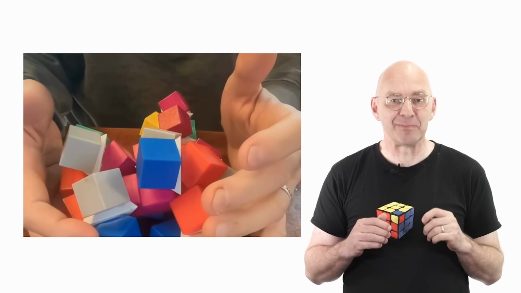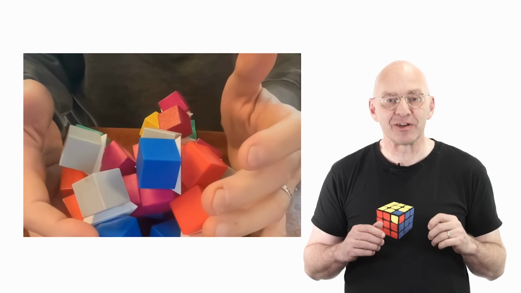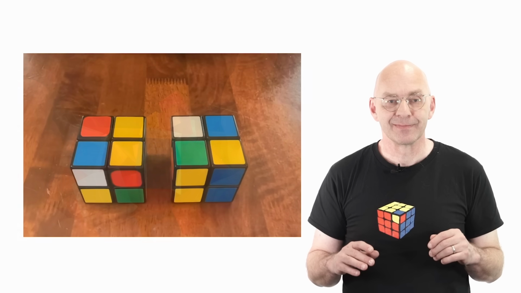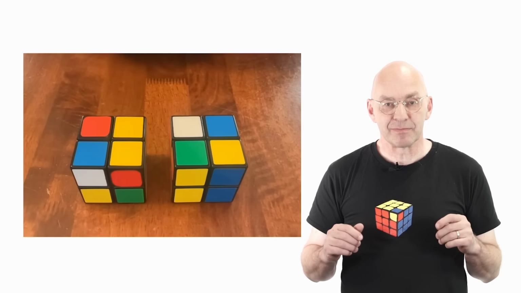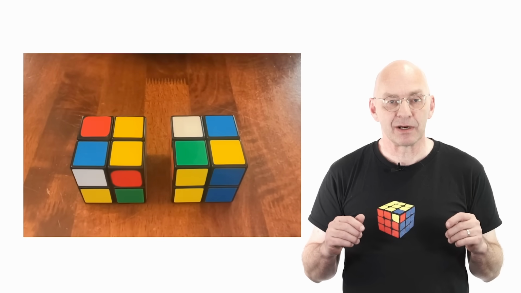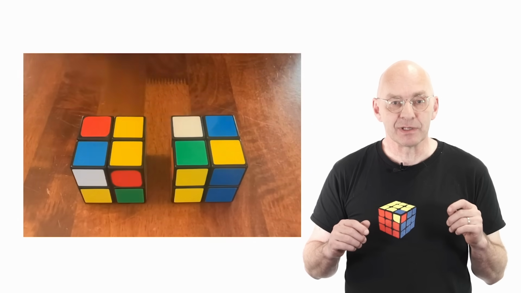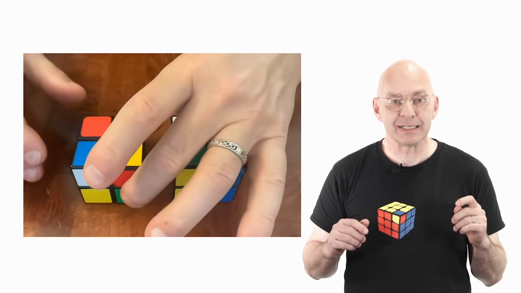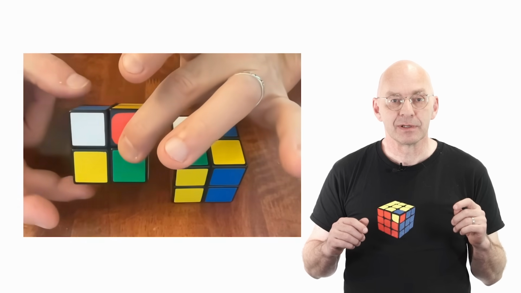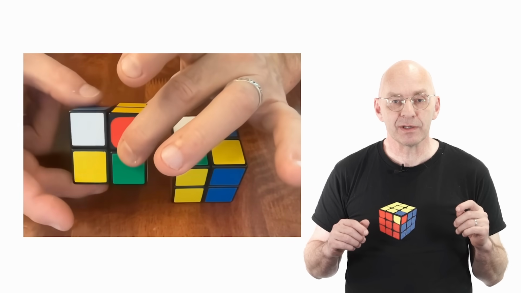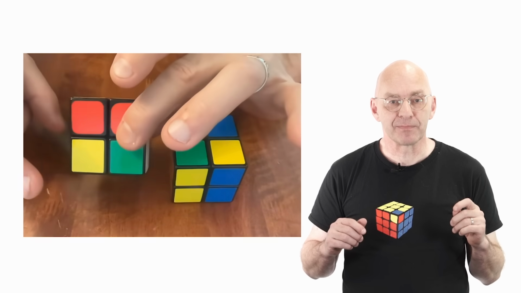I really need stronger magnets. Okay, so real Rubik's Cubes it is. Let me demonstrate this counting business while fixing up the top layer of the cube on the left. All right, the count is 0 to start with, so we want to do a twist like this. That's a -1. And so the count is -1.